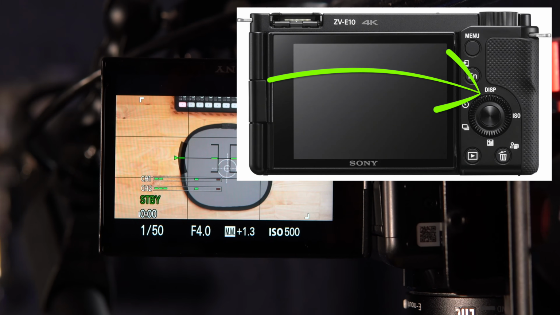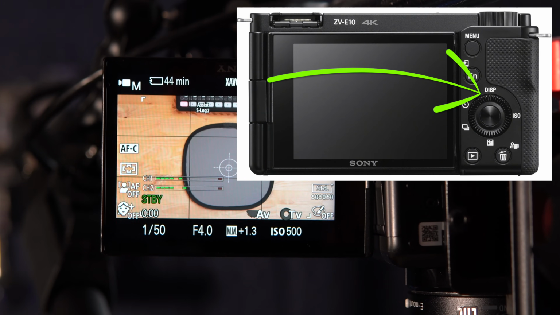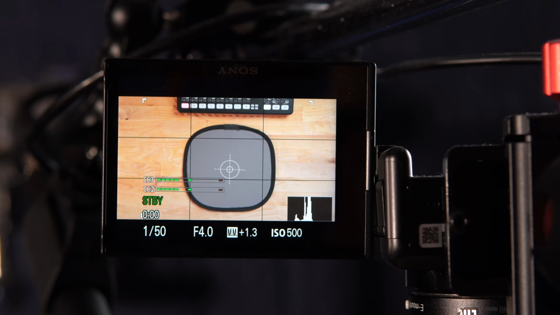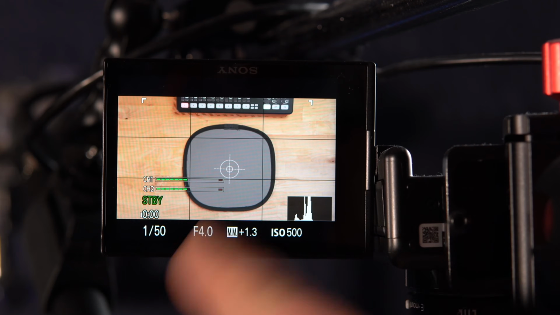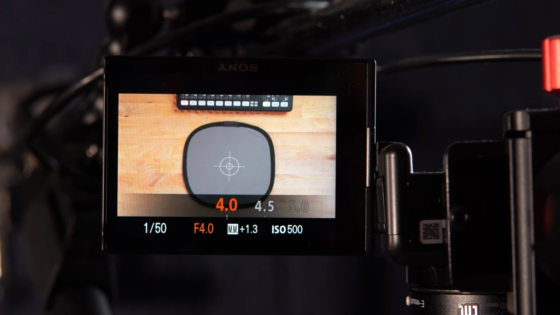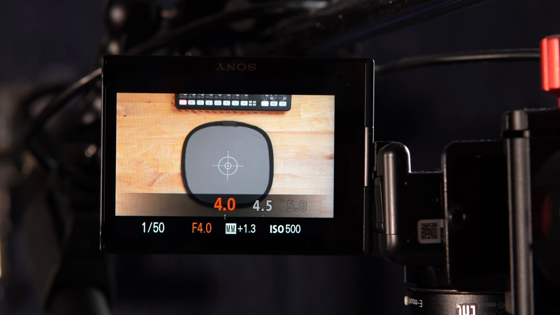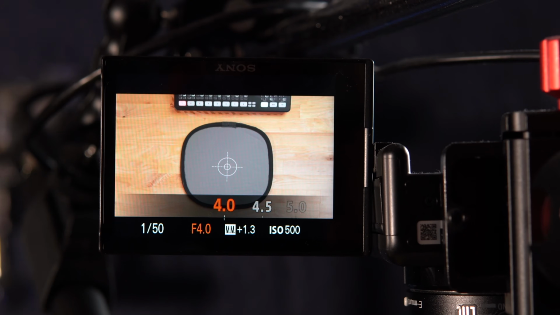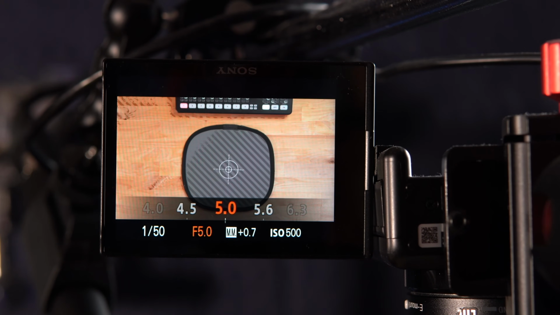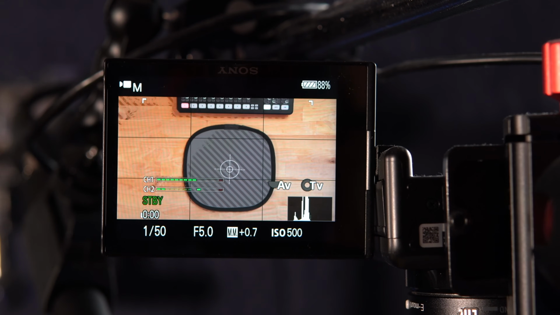So if I change my display mode here, I can actually bring up the histogram, which is right here. So that's what the histogram looks like when you're looking at this scene. What we're looking for in the exposure is we should see zebras on that gray card and we're not seeing them. That's because it's overexposed a little bit. So if we stop the aperture down by turning the aperture dial, you see how the zebras show up? Right there at f5, that is a proper exposure for this particular scene.